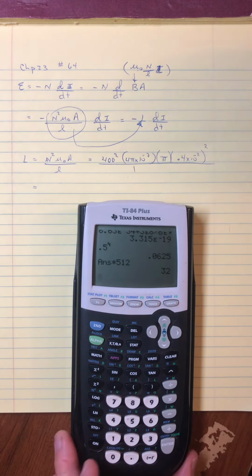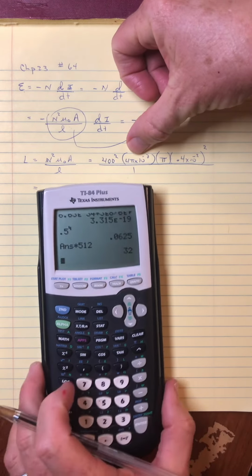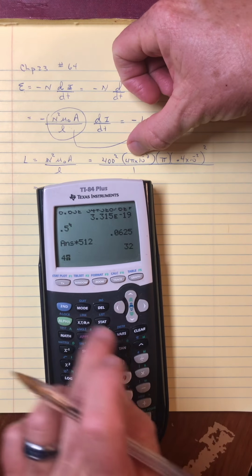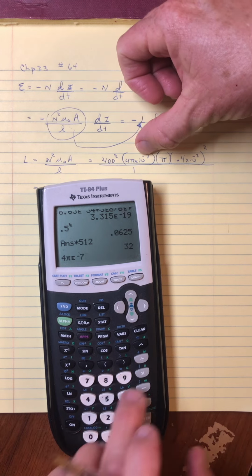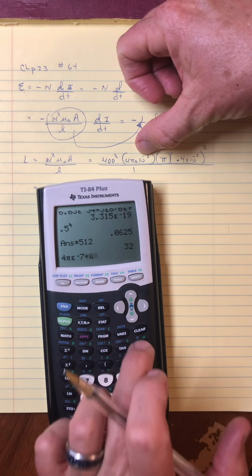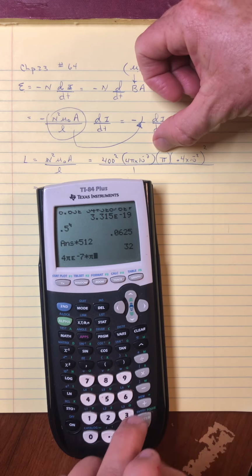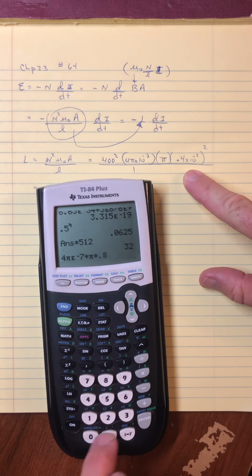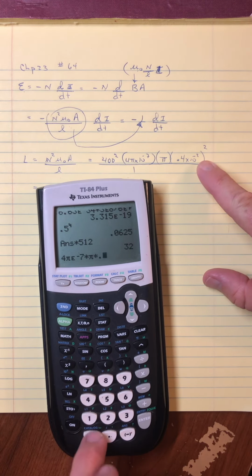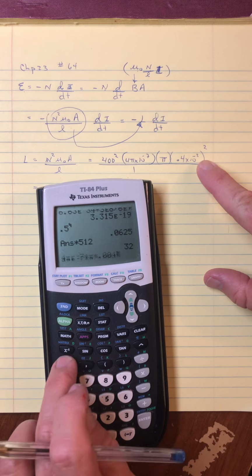So let's see what we get here. Maybe I'll start with the 4 pi times 10 to the negative 7. And then multiply that by another pi. Then I will multiply by 0.004 squared.